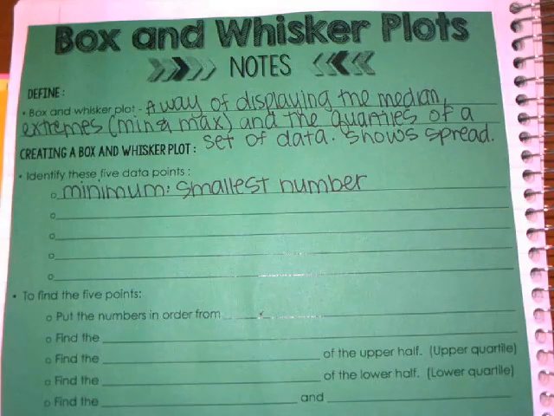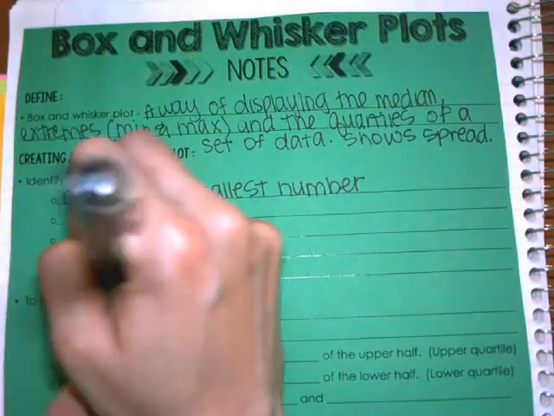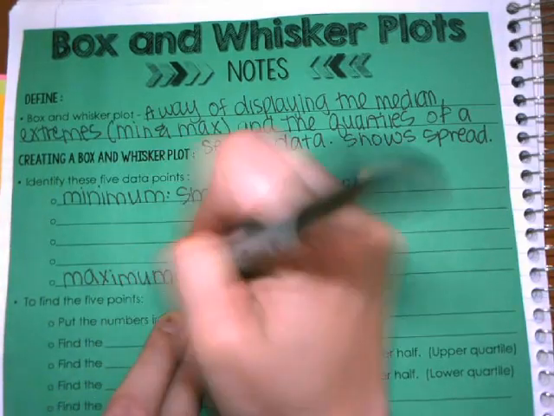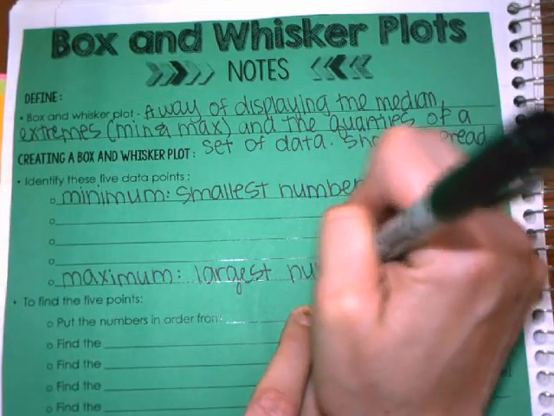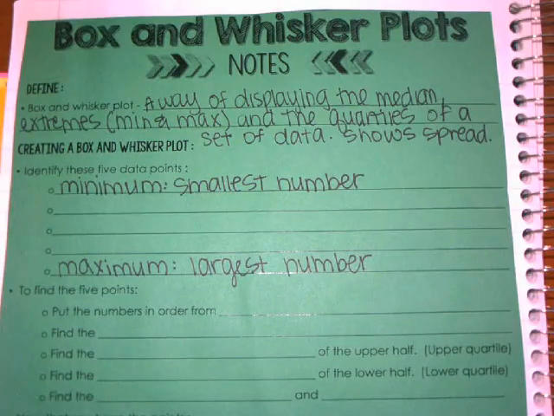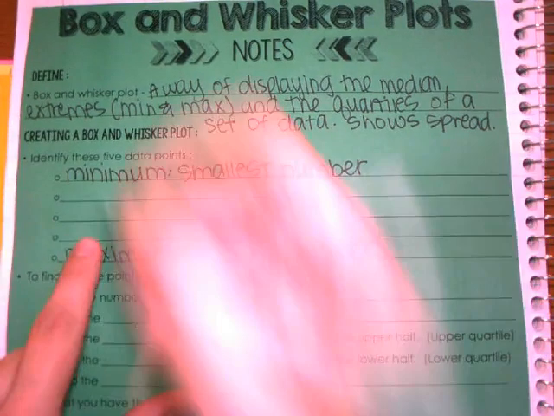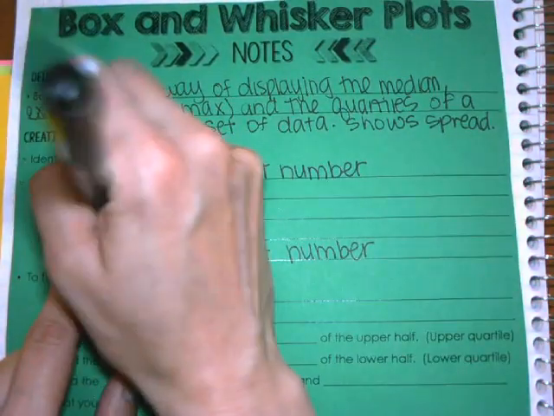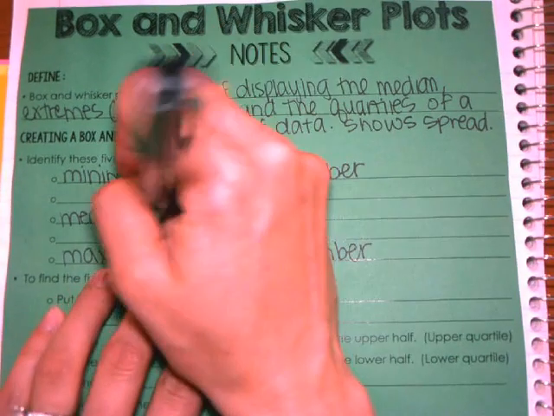You must also identify the opposite of minimum. What's the opposite of minimum? And I'm going to put that on the last line because it's the largest number. So you need to identify the minimum and your maximum, the smallest and your largest numbers. Once you've identified the minimum and the maximum, then you need to find the median. And what's the median, you guys? The middle number.